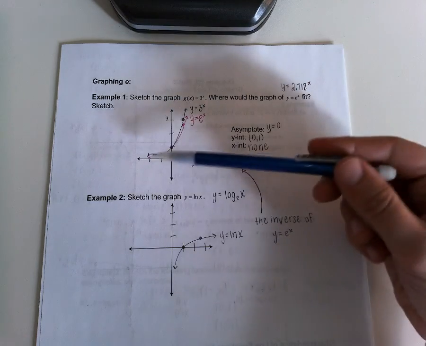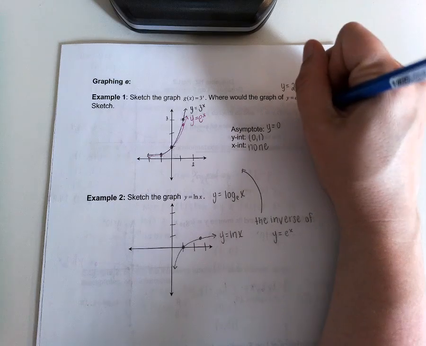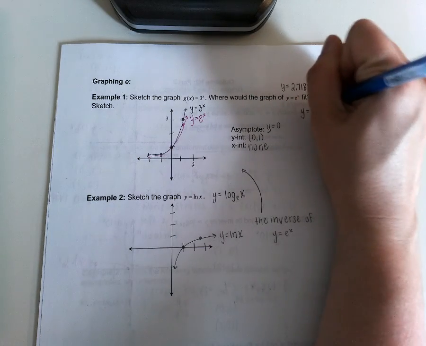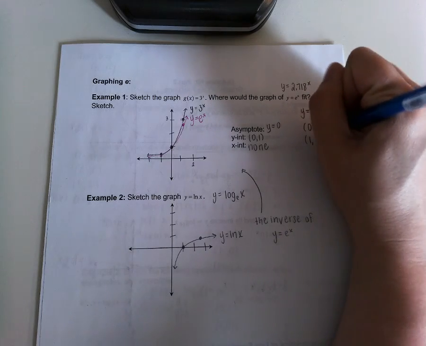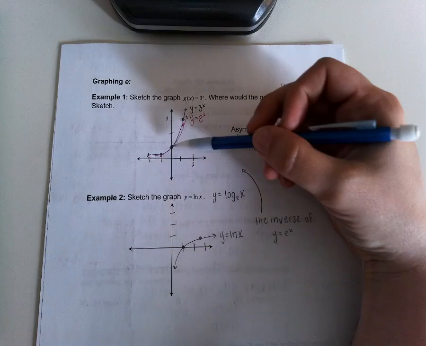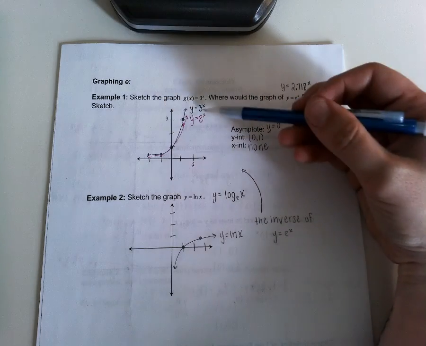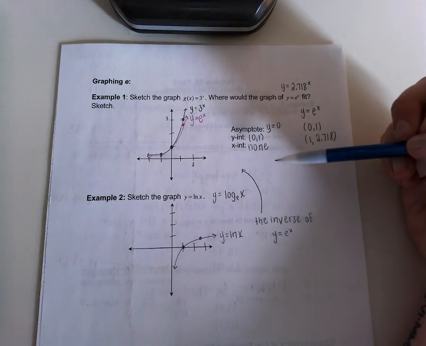So if you were graphing e to the x, basically your key points would be 0, 1, and 1, 2.718 approximately. So you'll notice this graph looks very similar to 3 to the power of x. It's just slightly less steep.